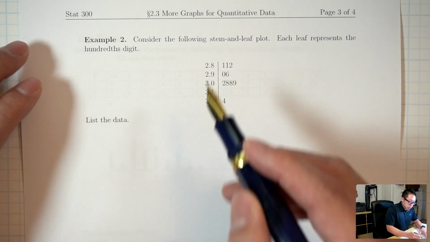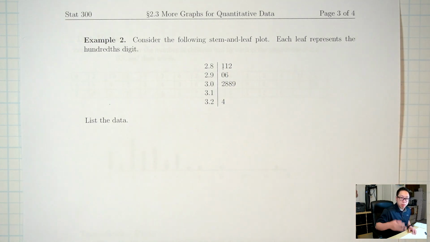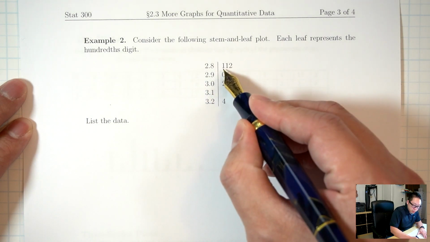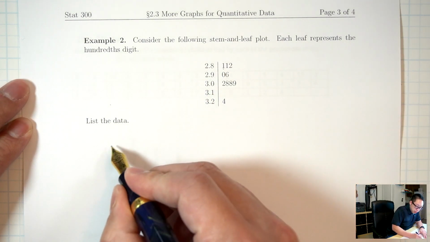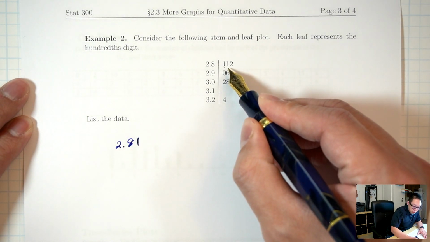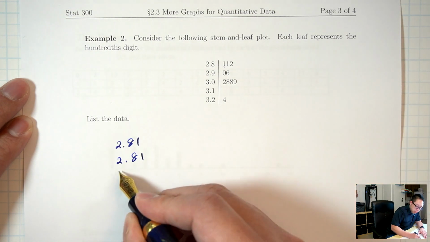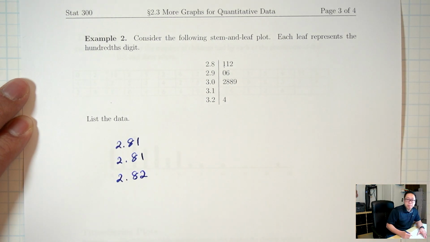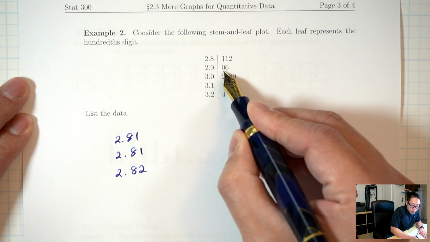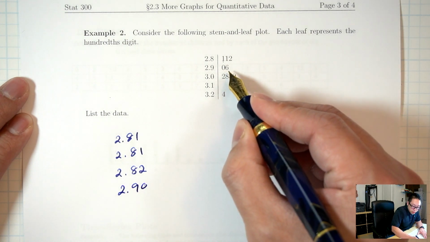So the stems, remember, are the first part of your number. Each of these leaves is the very last digit. So the stem is 2.8, and this first one will represent the number 2.81. The second one represents another 2.81. The 2 represents 2.82. Okay, next we have a stem of 2.9, so that's going to be the first part of our number. The 0 represents 2.90. The 6 represents 2.96.